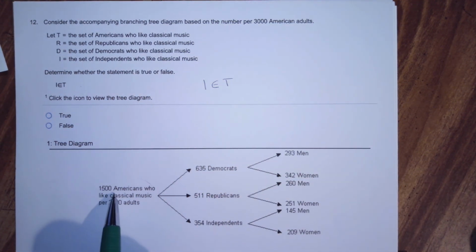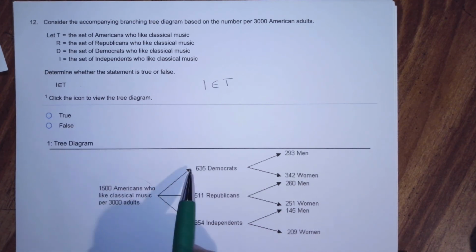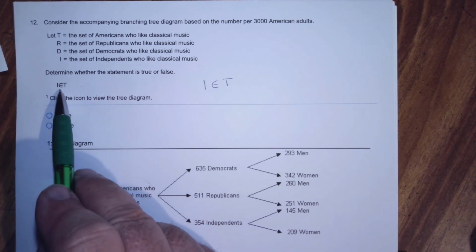So 1,500 Americans who like classical music per 3,000 adults. So we have 635 Democrats, 511 Republicans, 354 Independents. Is this a true statement?